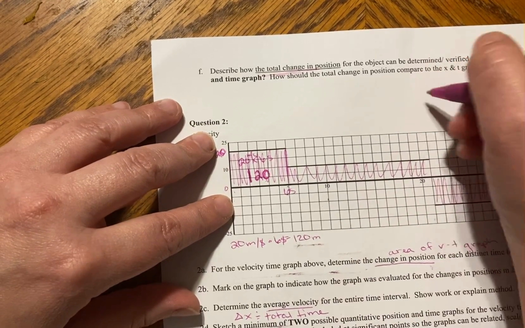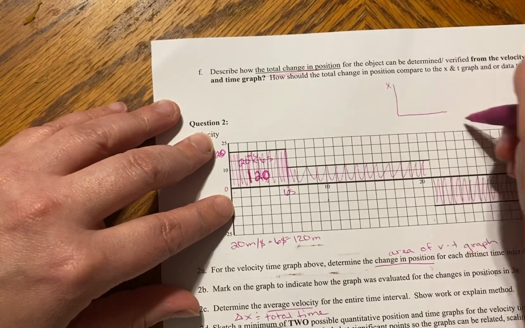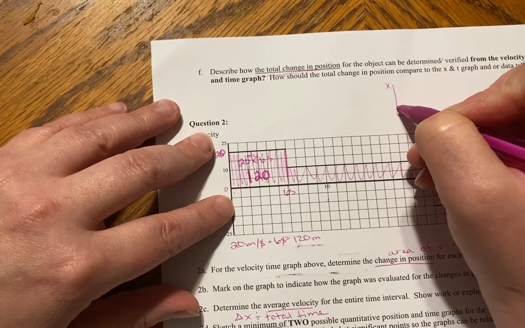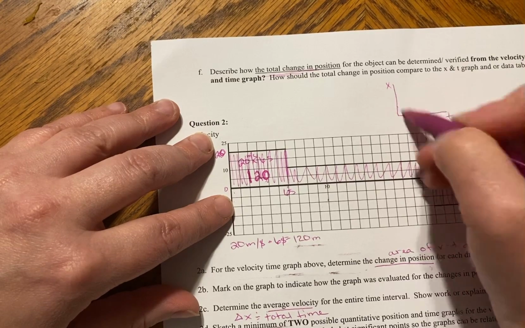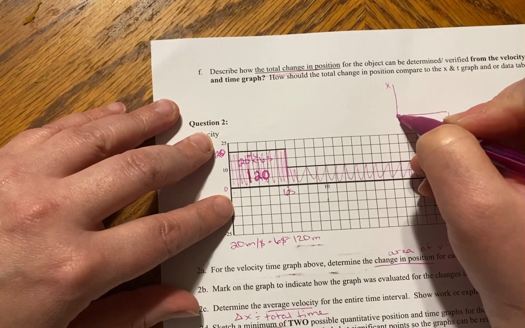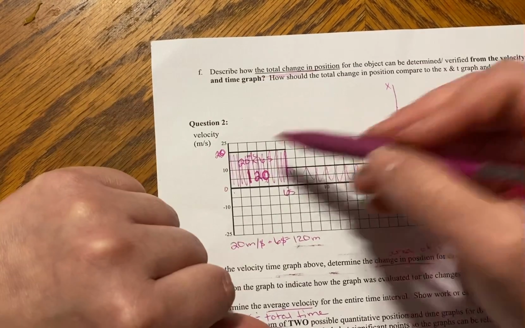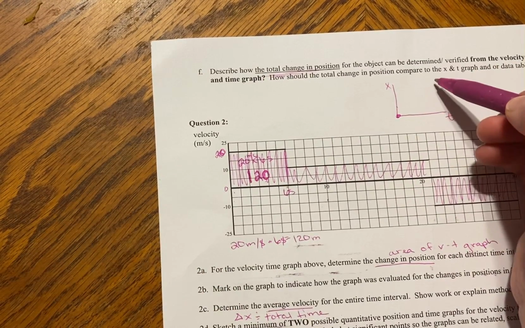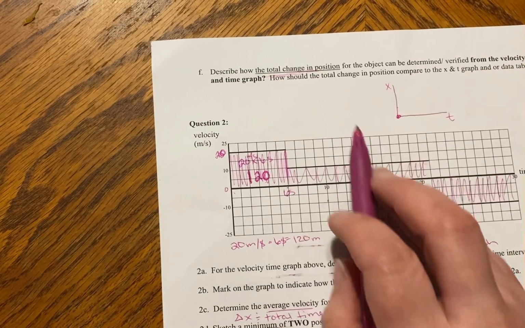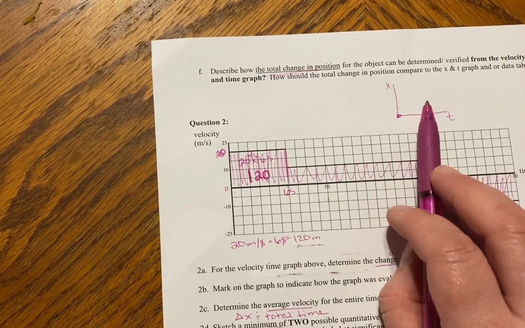So when you're looking at the XT graph, how should that change in position reflect on your graph? So if we start at 0, your total change in position should go up whatever that area is, correct? And that's what we're looking at for that one.